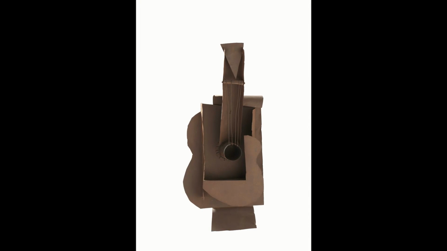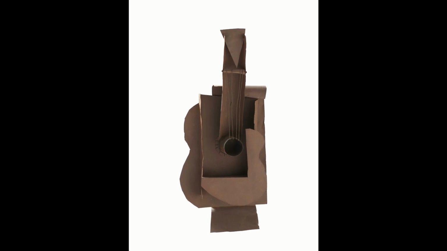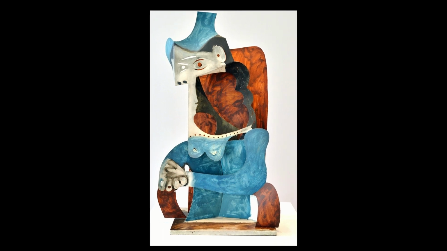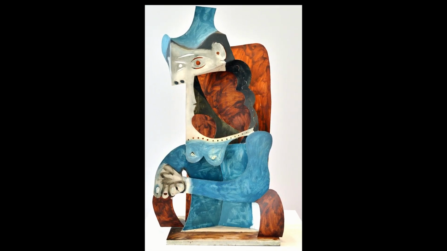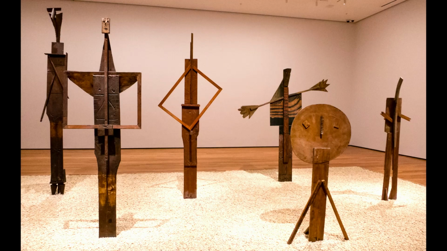All right, let's get started. Artists have been departing from or diverging from reality for years. Let's have a look at some examples. Pablo Picasso is the artist who often comes to mind when we think of abstract art. Here are some of his abstract sculptures.